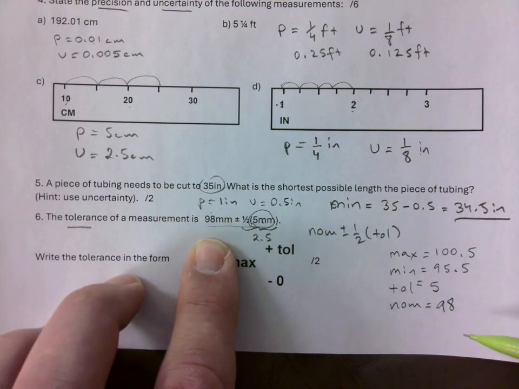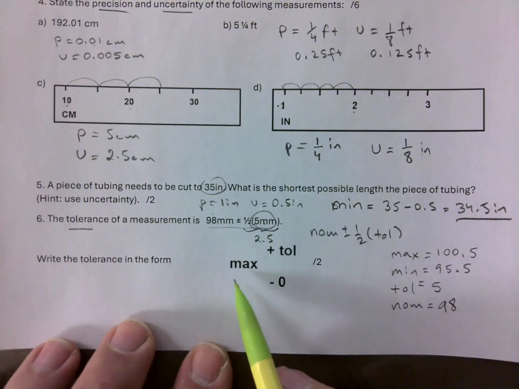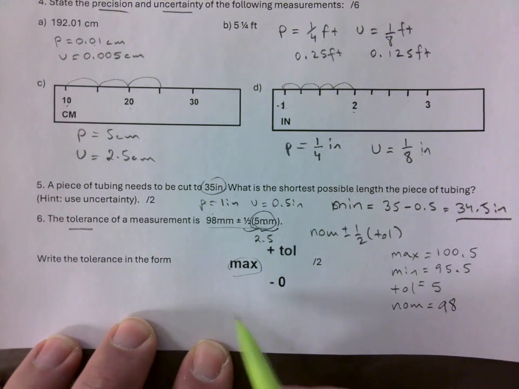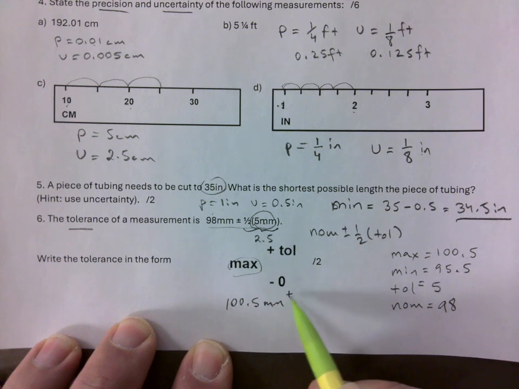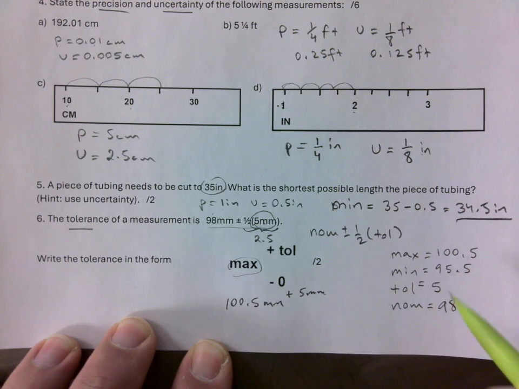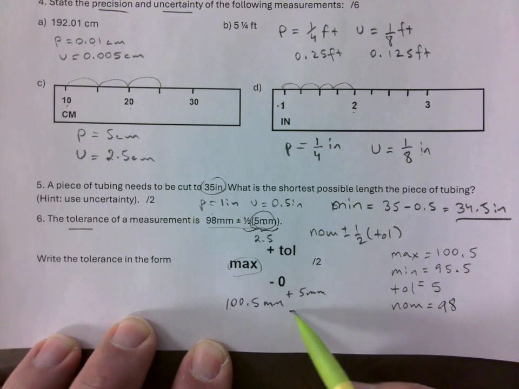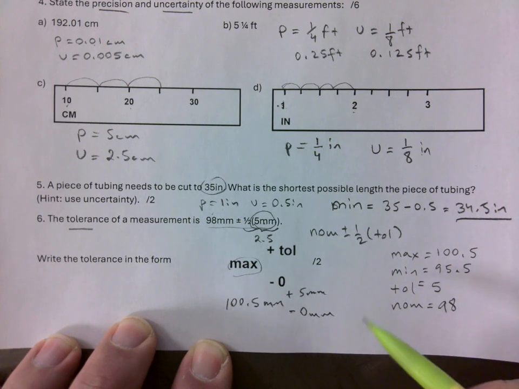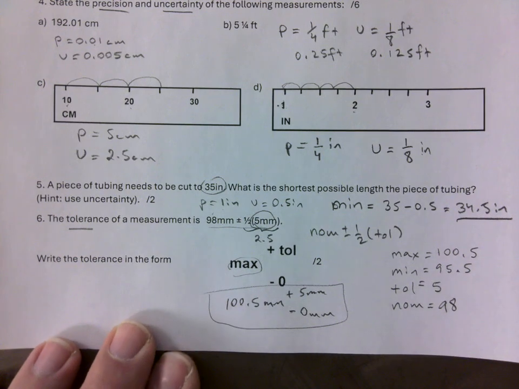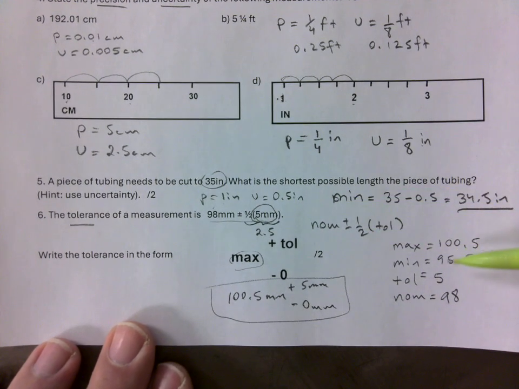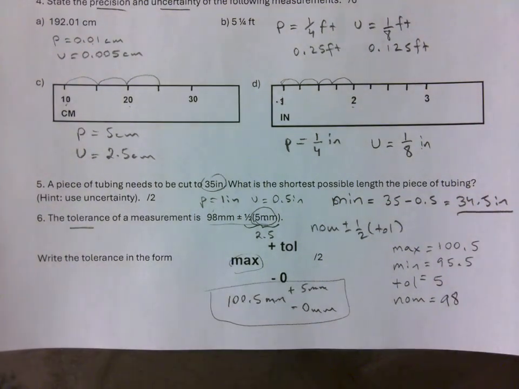Okay, so now you have everything you need to rewrite it into a different format. So the max I already have is 100.5 millimeters plus 5 millimeters, that's my tolerance, minus 0 millimeters, because I'm not going down any further. So I would give this 2 marks because you had to figure out a bunch of pieces before you could put it together. Okay.